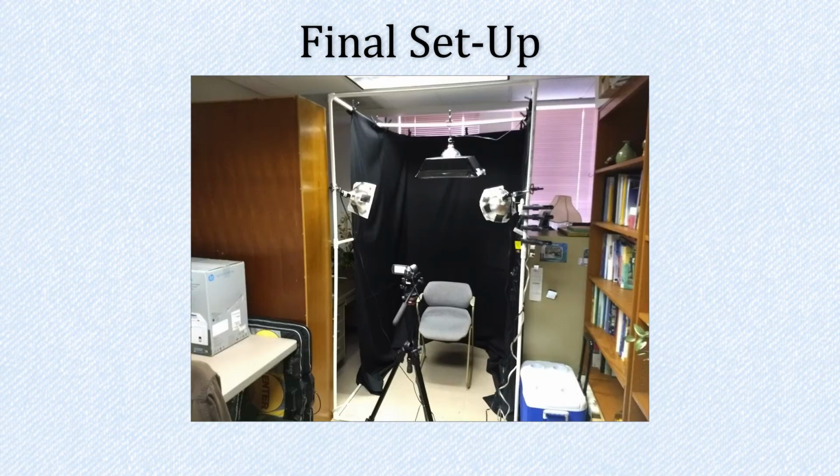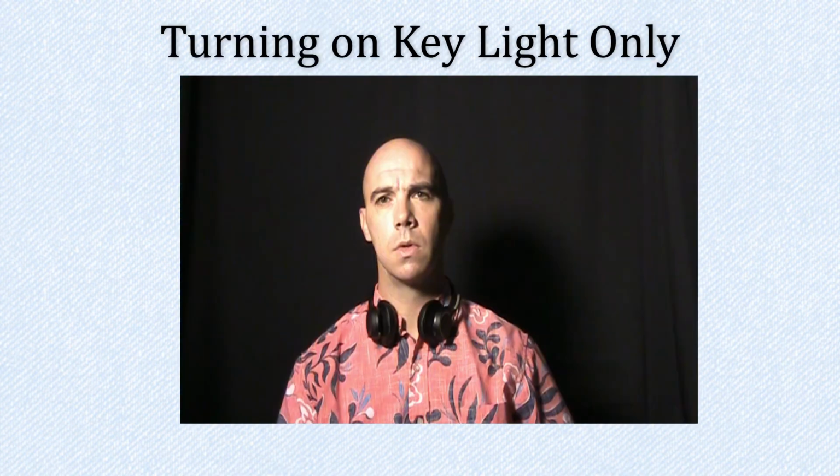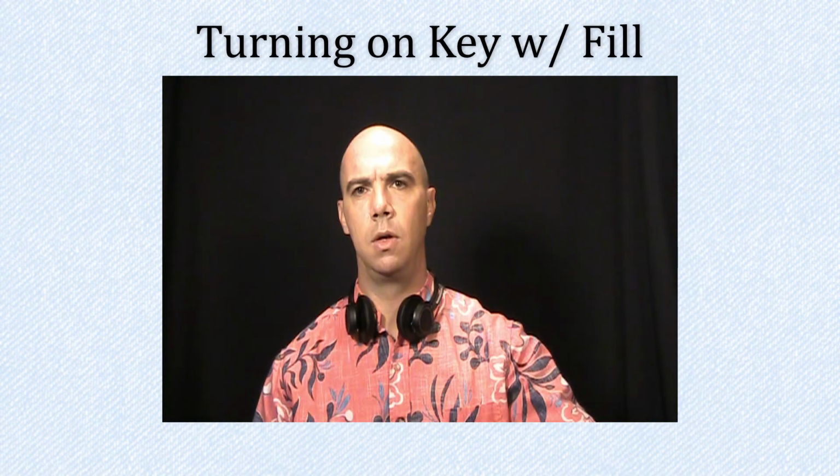So what did I get for effects? Sorry, the focus is a little soft on these examples, but here you can see, here's my key light on. I've got a pretty heavy shadow on my face, and you can see a little bit of shadow on the backdrop itself. And here you can see I've got the headlight on and the fill light, and it really eliminates those shadows pretty well.